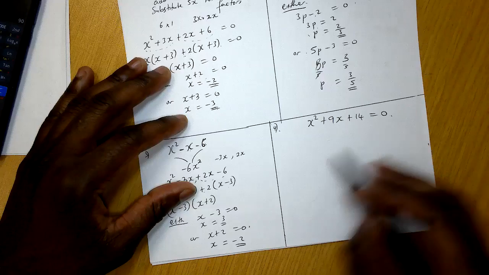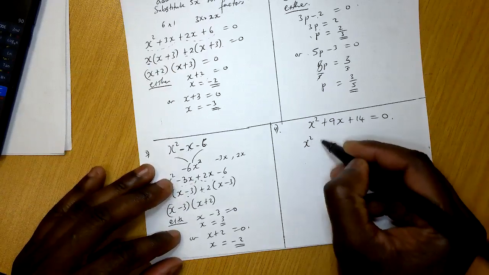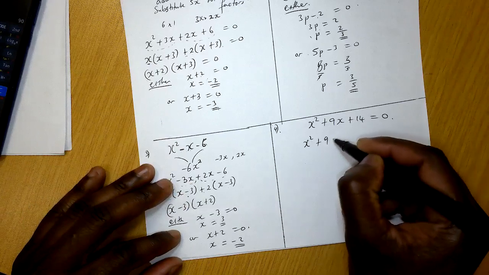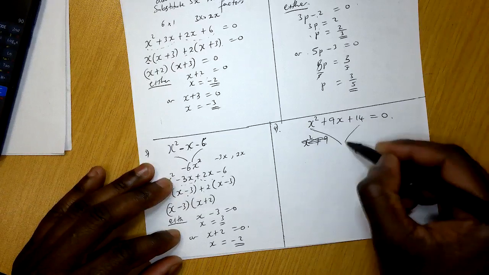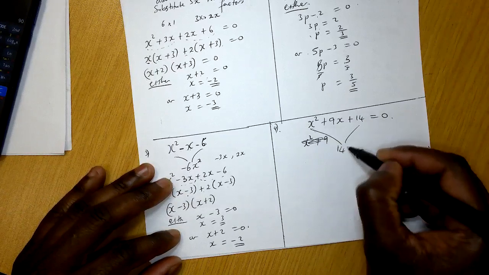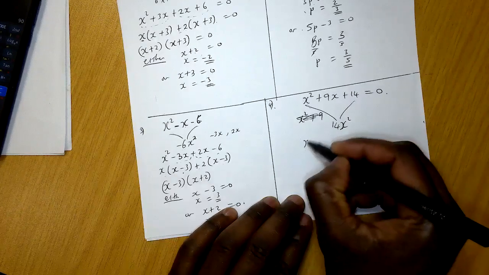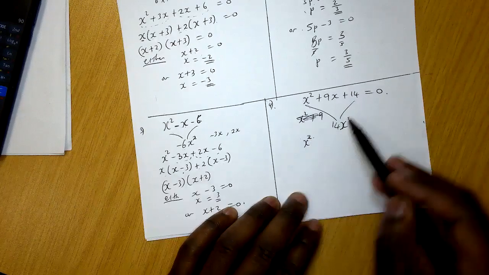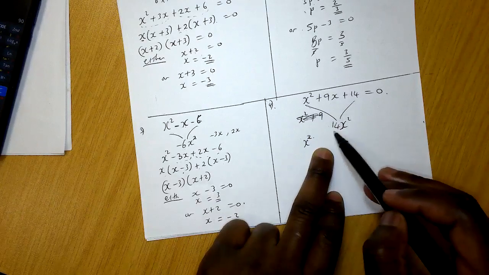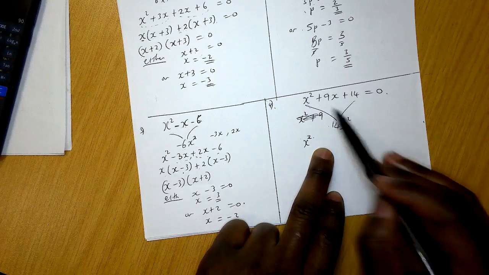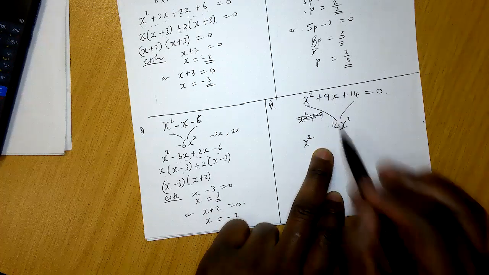So this is another thing again, x squared plus 9x plus 14. Let's multiply the first and last, 14x squared. Okay, now what are those two factors that you need to substitute there? If we multiply them, 14 and 1 will not give us 9. 7 and 2 will give us 9, and will also give us 14.